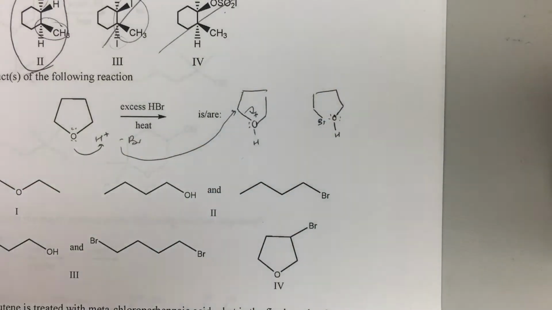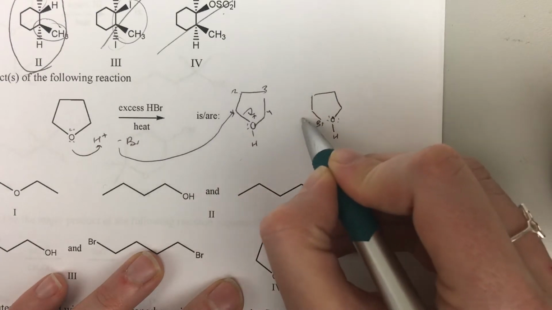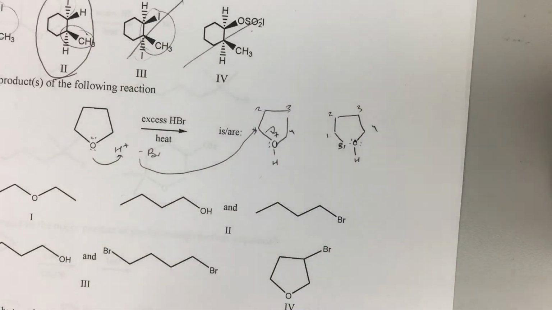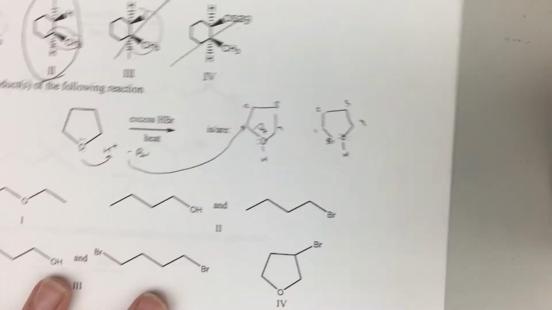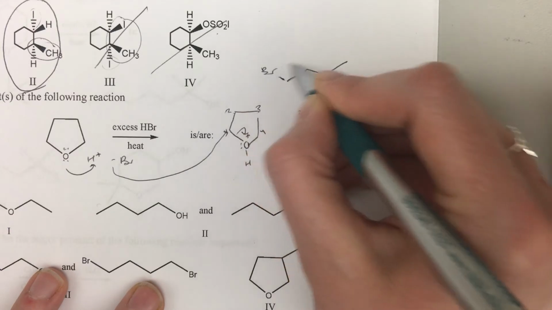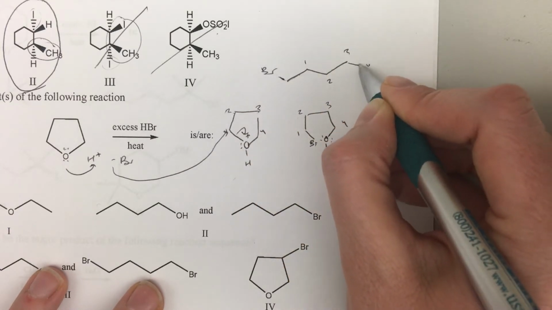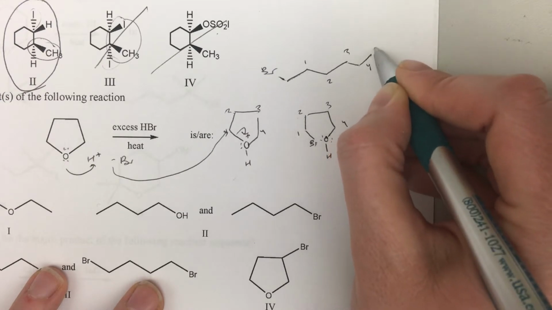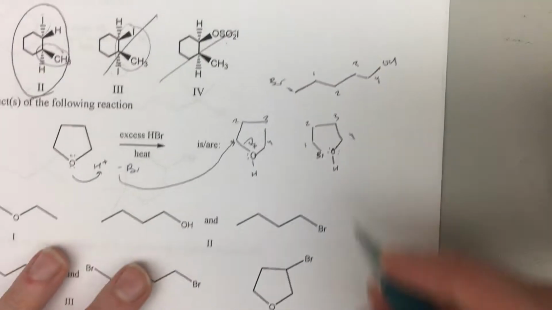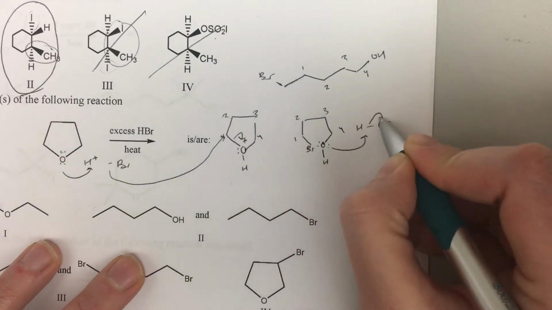Probably should have opened that up a little bit. But here you can still see 1, 2, 3, 4. The ring structure is still sort of there. If you want, you can stretch it out into a long chain. So after the first reaction, it's going to look like this: 1, 2, 3, 4 carbons, and an OH at the end there. But we have excess HBr, so that same reaction can take place again.